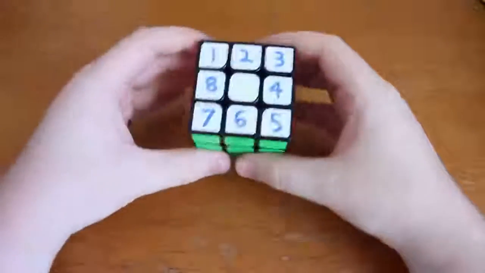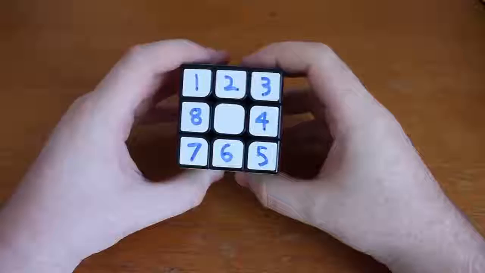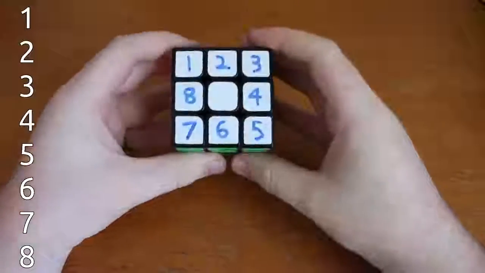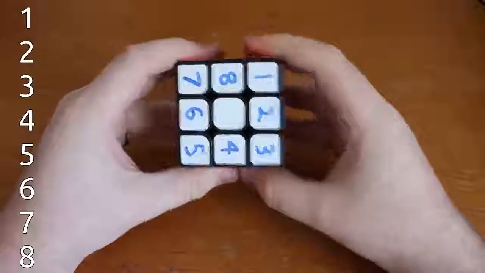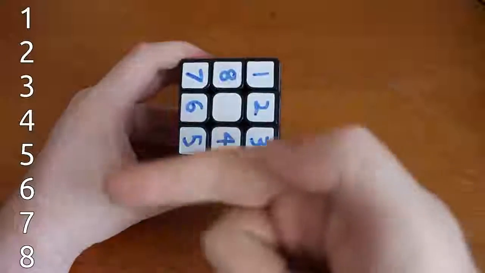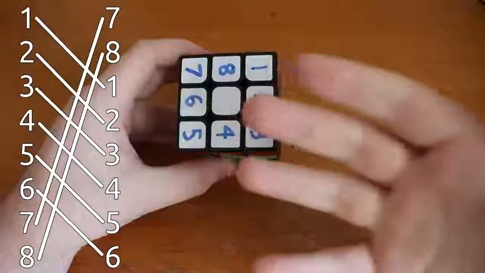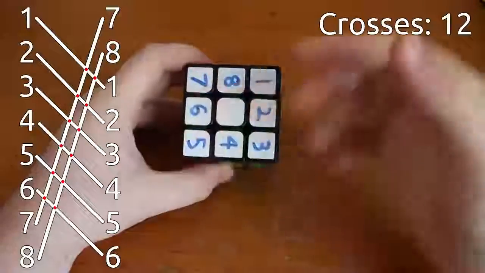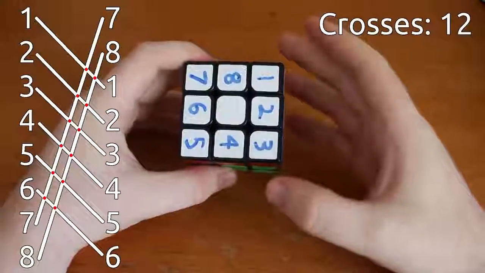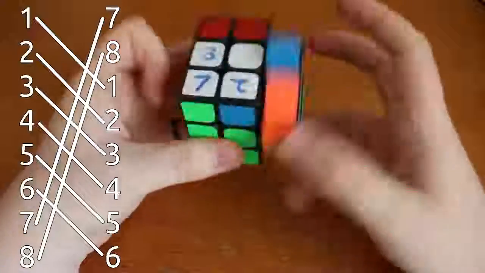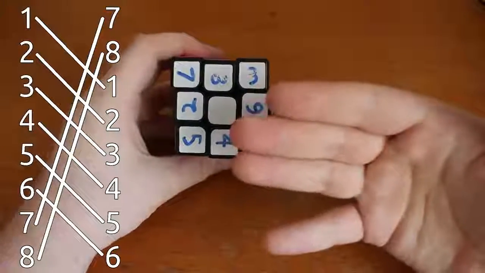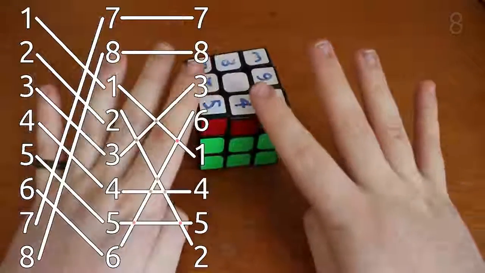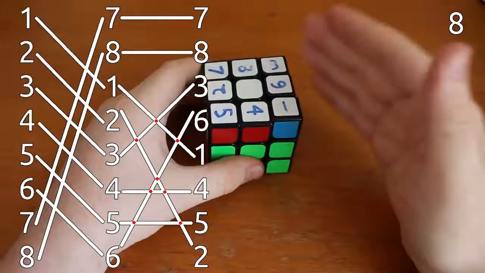Lastly, permutation. Here we have a cube with 8 numbered pieces. We can list these numbers by starting from the top left and going clockwise. If we rotate this face, then the list will change. Let's write it beside the first list and match the numbers up. You'll notice that the lines cross each other a number of times, 12 times to be exact. If we do a T-perm, then the list will be different again. Writing it down and matching the numbers up, the lines cross each other 8 times. These are both even numbers.